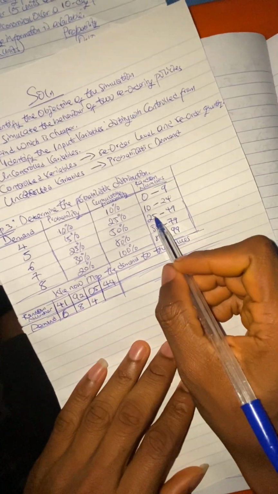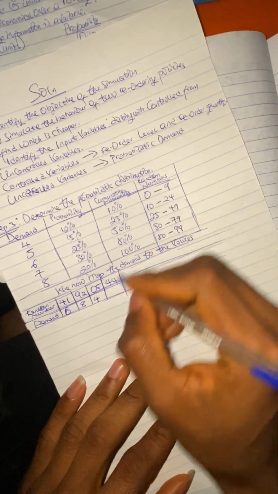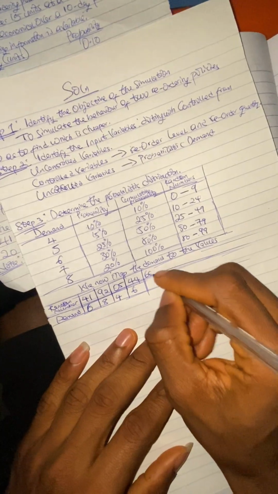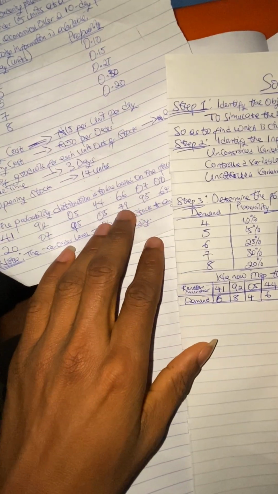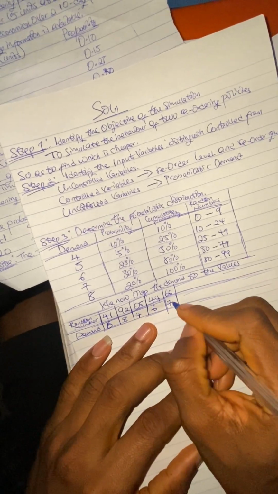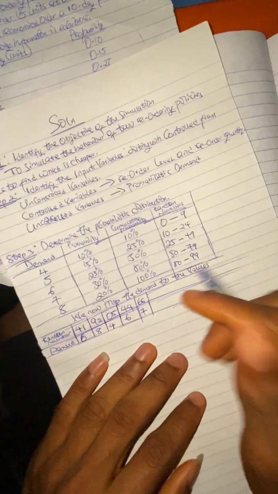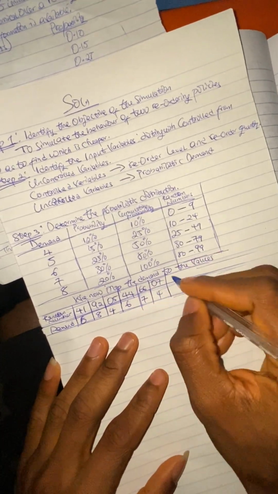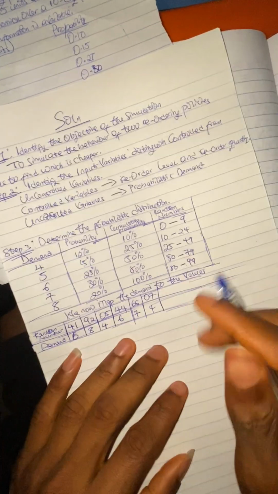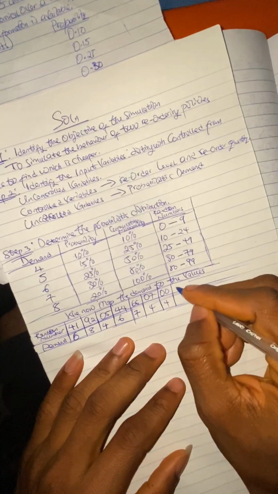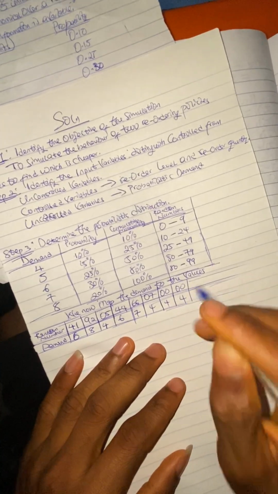For 44, we know that it's contained here, so that will be 6. And then for 66, it is contained at 7. Then for 07, the demand is 4. Then the next one, 00, is contained at 4.